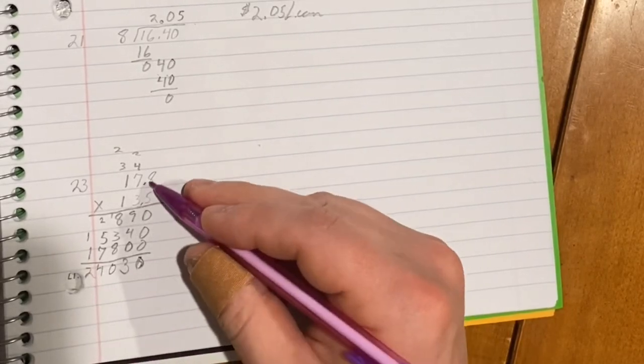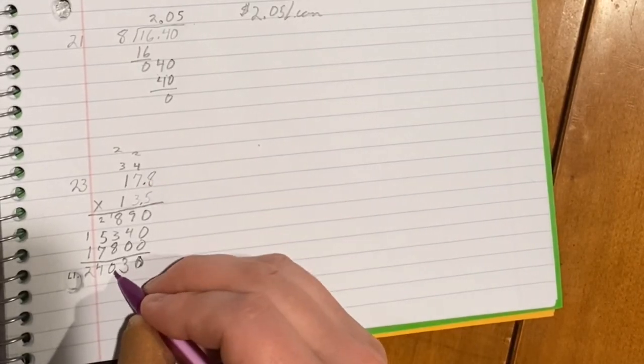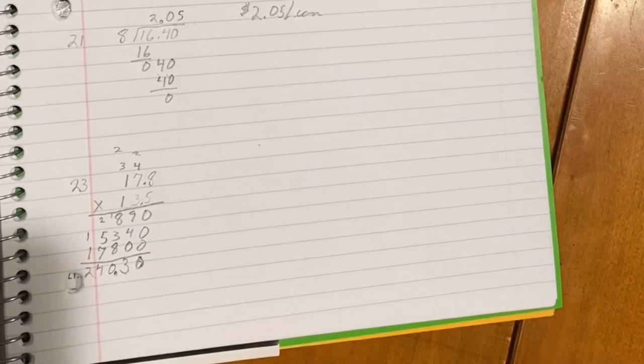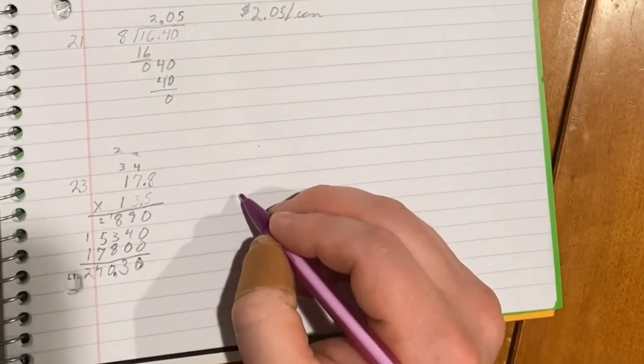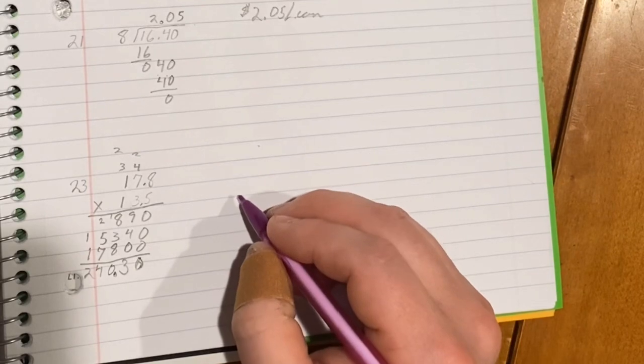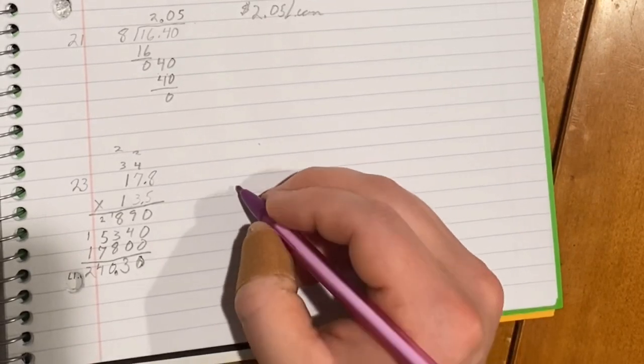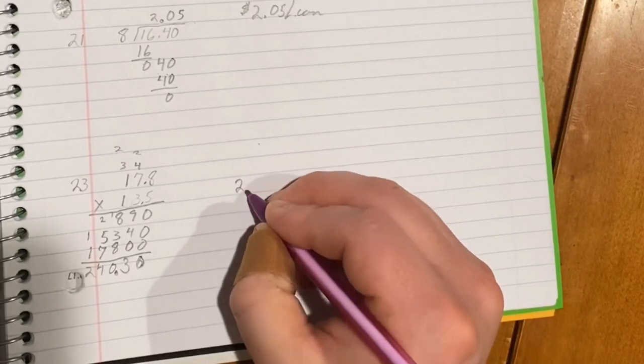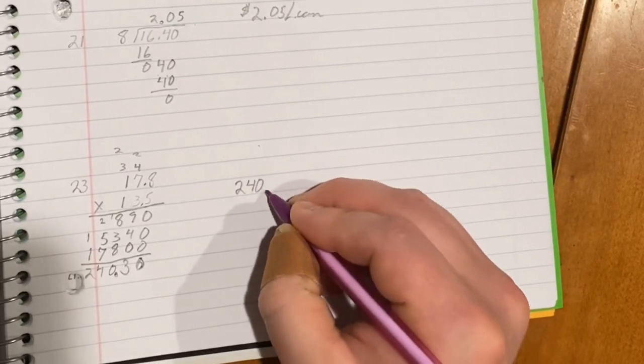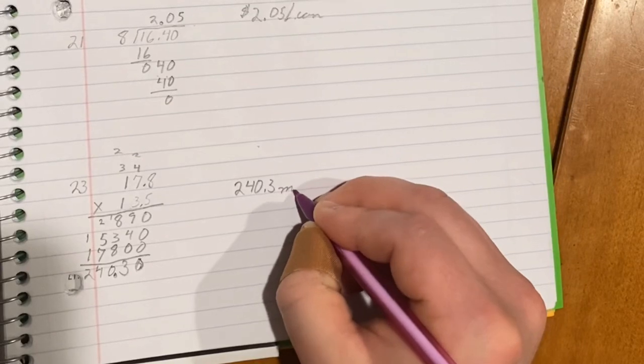Okay, we have two decimal places here. So we're going to move the decimal place in 2 spots, and Ricky can travel 240.3 miles.